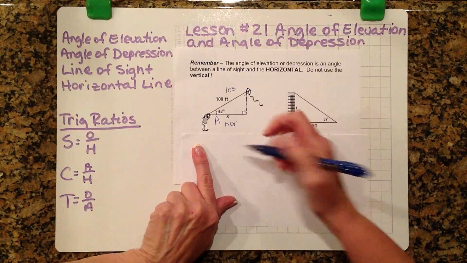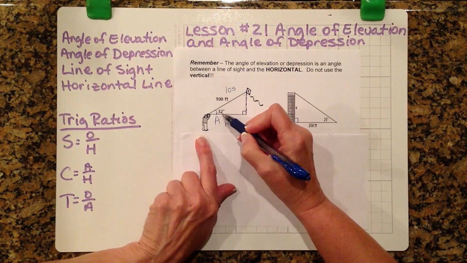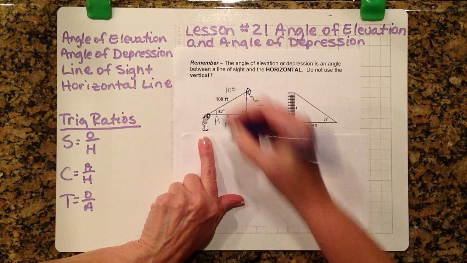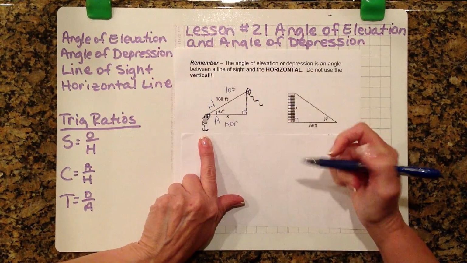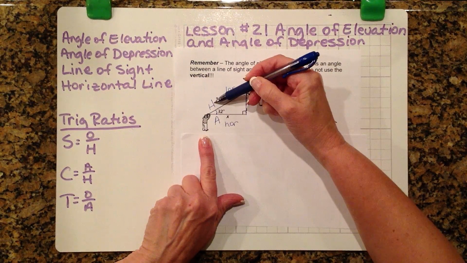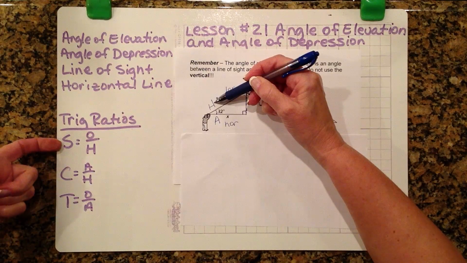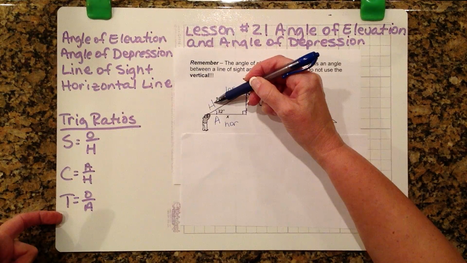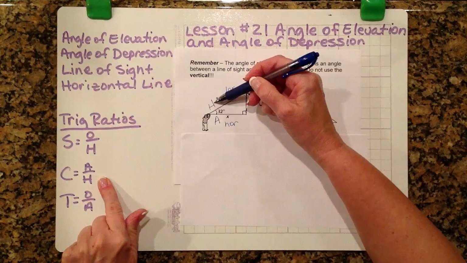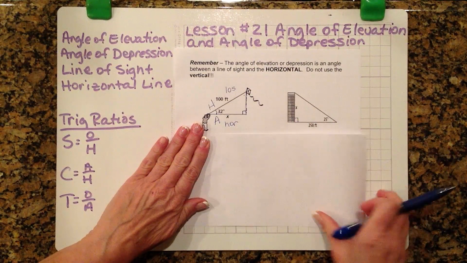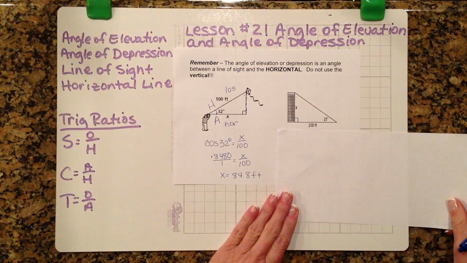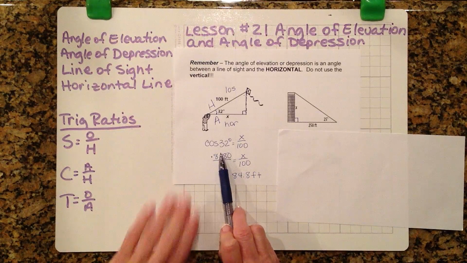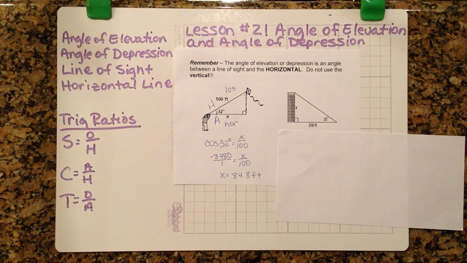And what is this line right here in relation to that angle? That's going to be the hypotenuse. So I have an A and an H. So am I going to use SOH, CAH, or TOA? See my A and an H? I'm going to use cosine. So the cosine of the 32-degree angle is x over 100.